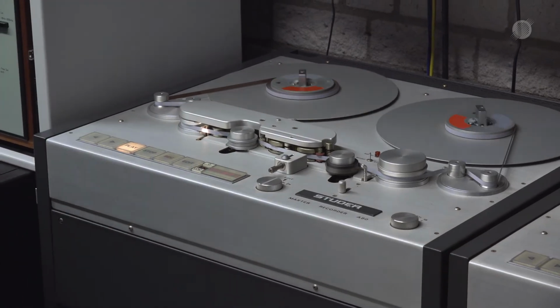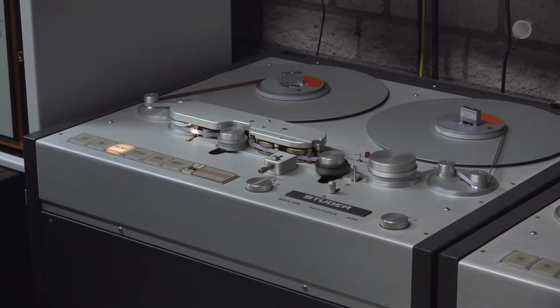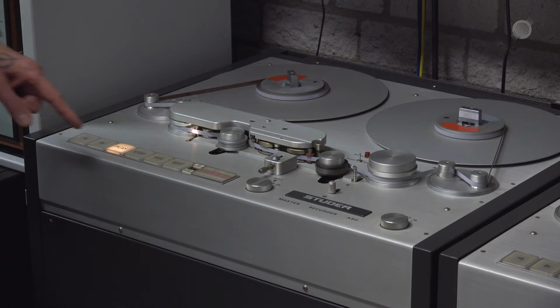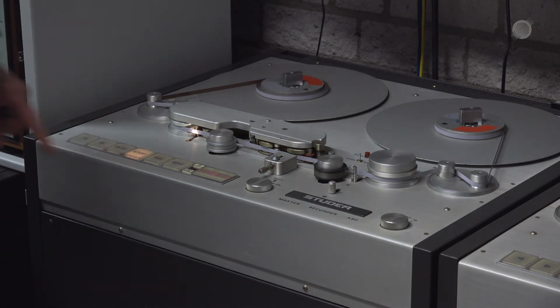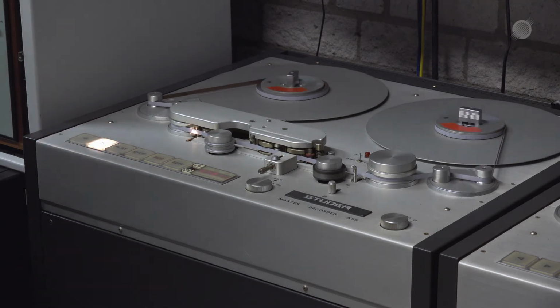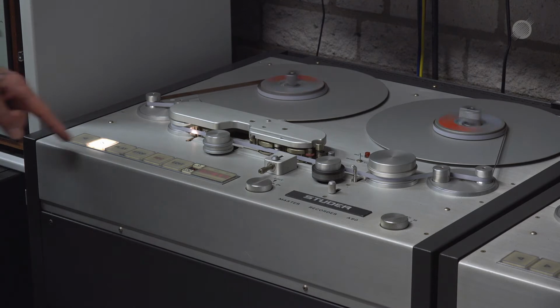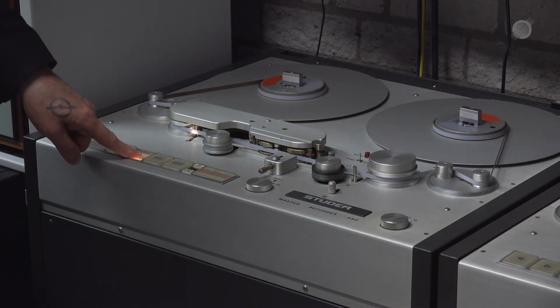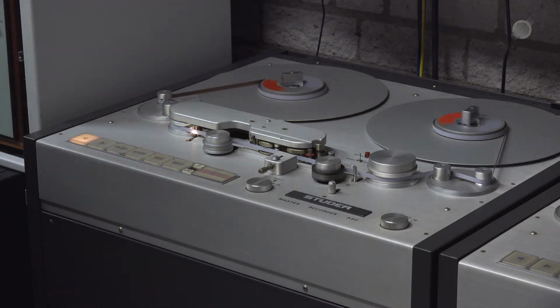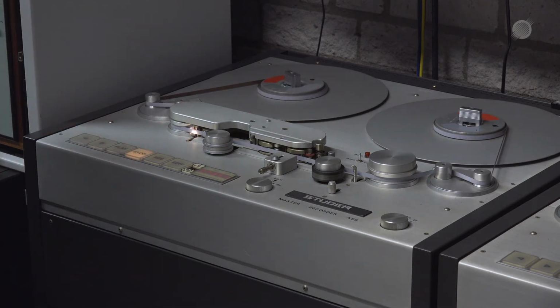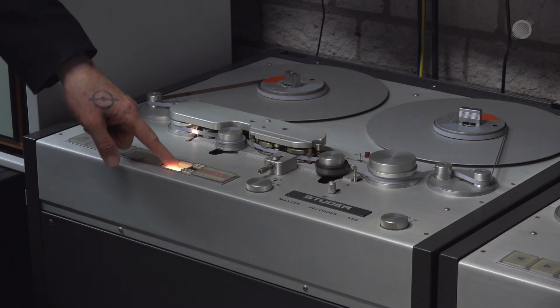And I can press play. I can fast forward, like this. I can rewind. I can edit.